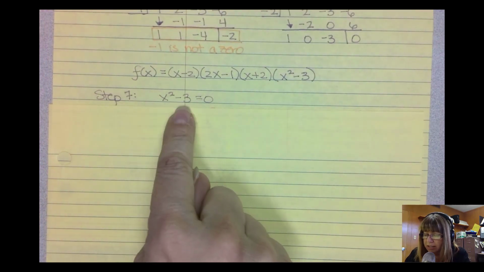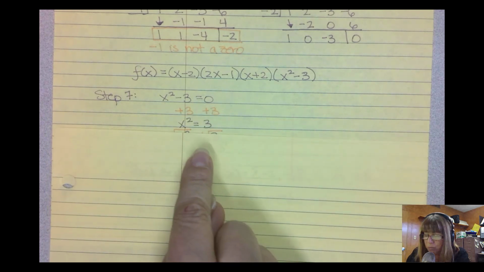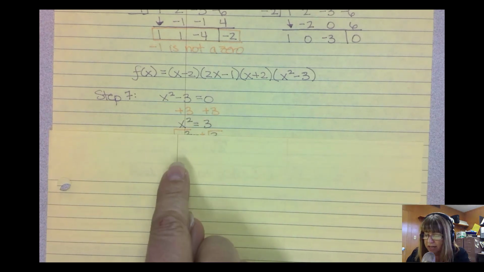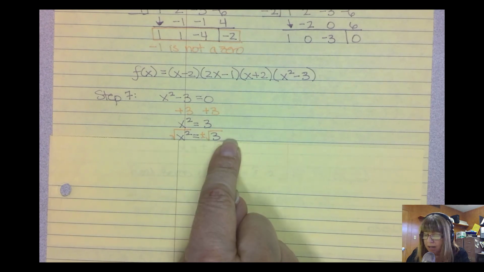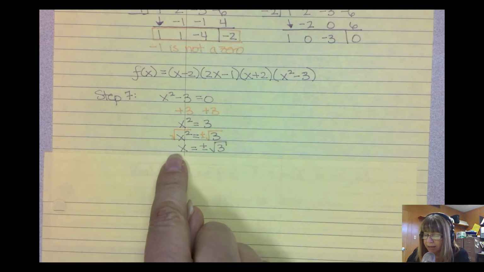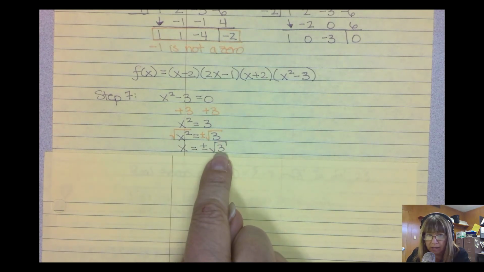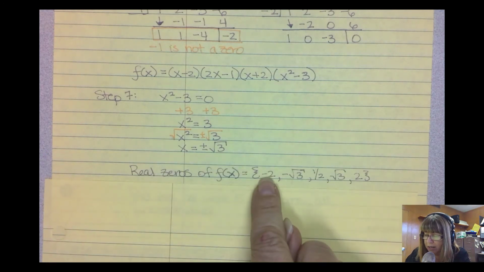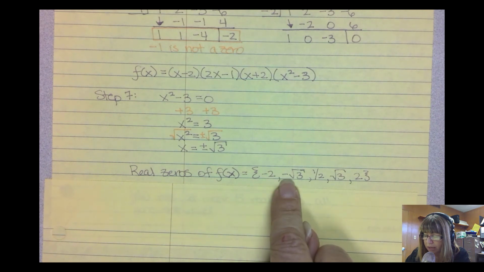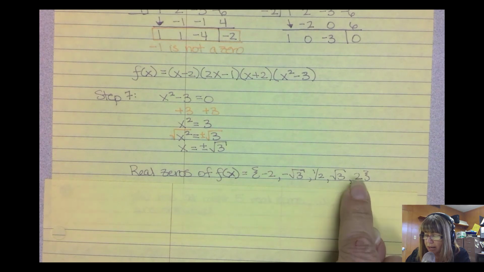X squared minus 3 equals 0. I'm going to add 3 to both sides, and I get x squared equals 3. I'm going to take the square root of both sides, making sure I have plus or minus on the right-hand side. And I got x is plus or minus the square root of 3. We have now found all of the real zeros for our function. They are negative 2, negative square root of 3, 1/2, square root of 3, and 2.